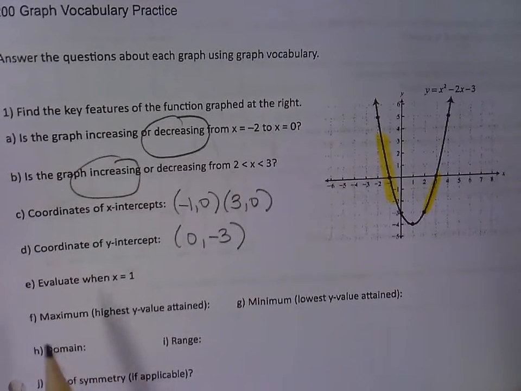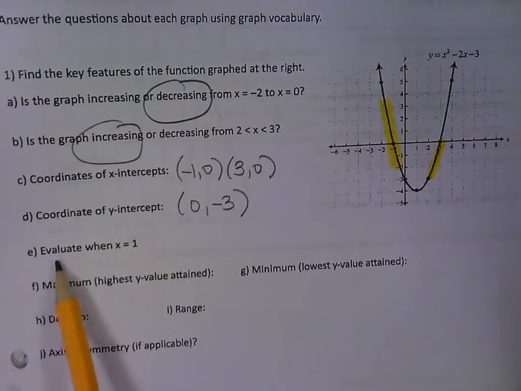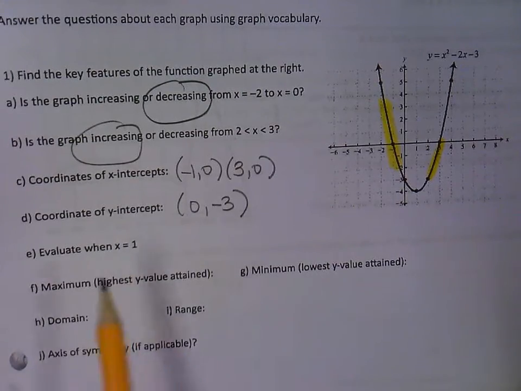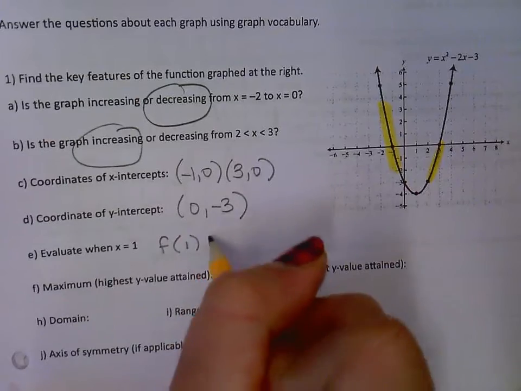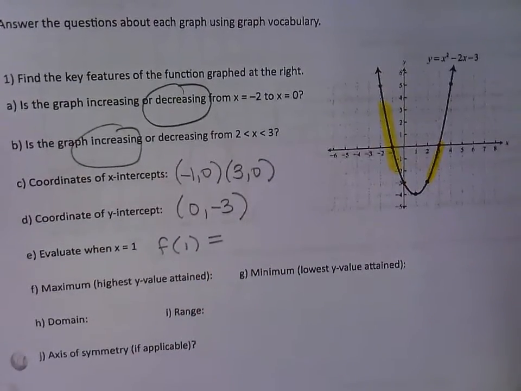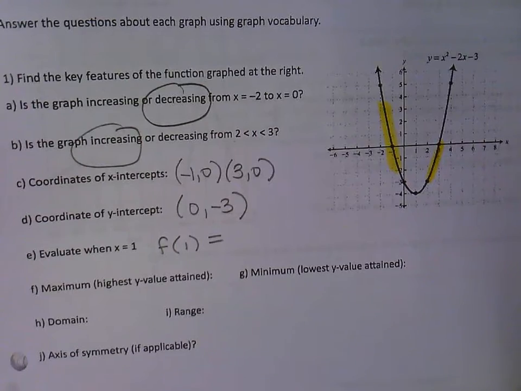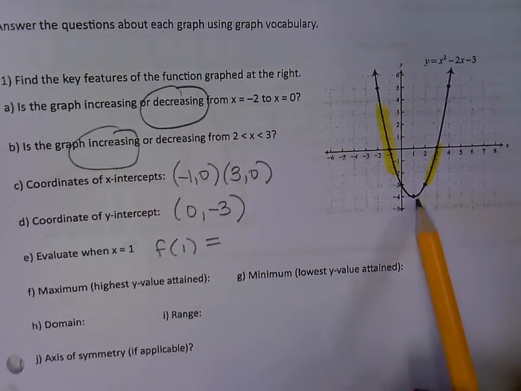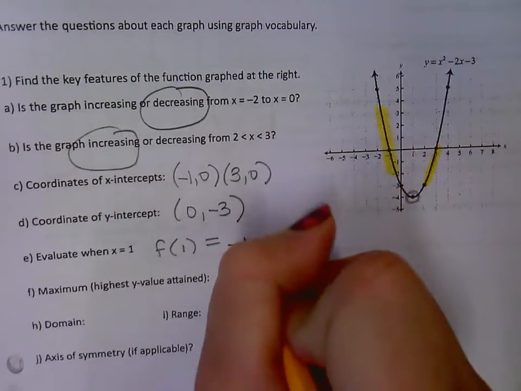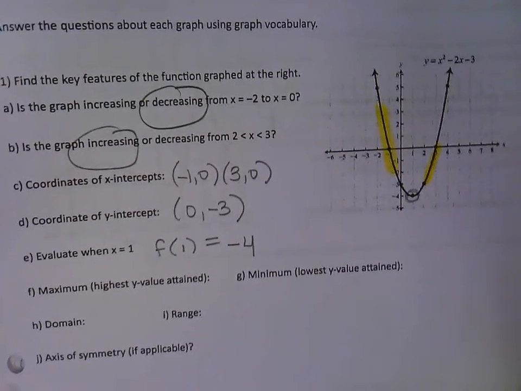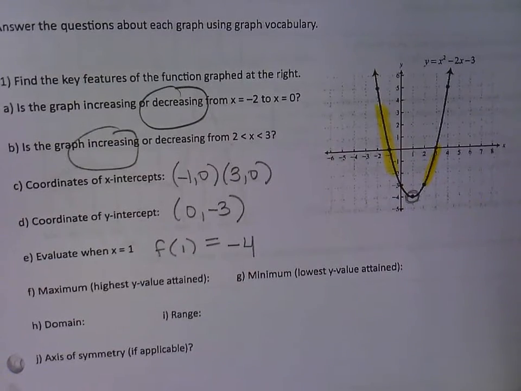Part E. It says evaluate the function when x equals 1. The other way that I could ask this question, what is f of 1? So that's asking you, when x is 1, what is the y value? So I go to 1, what's the y value right here at this point? So my answer is -4. So you're looking for the y value when x is 1.